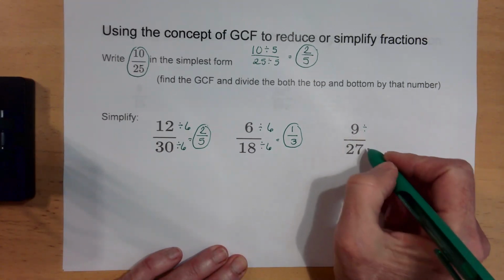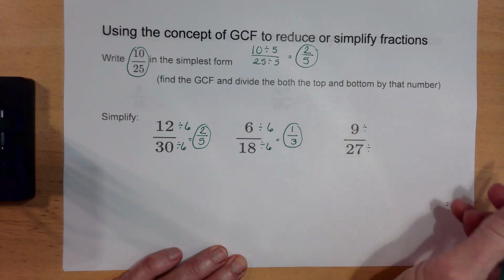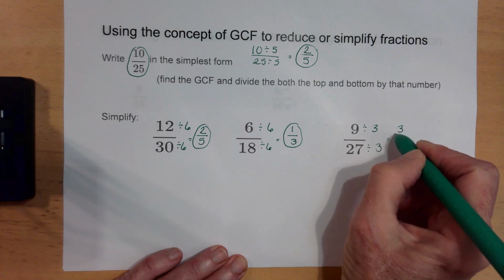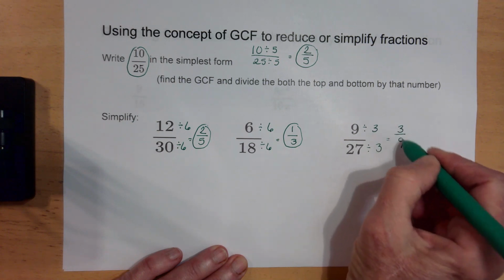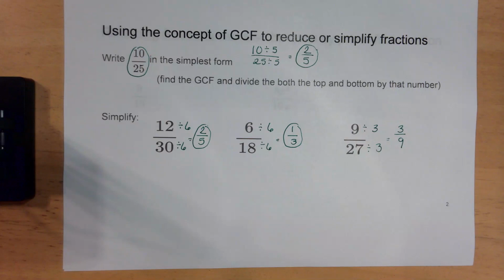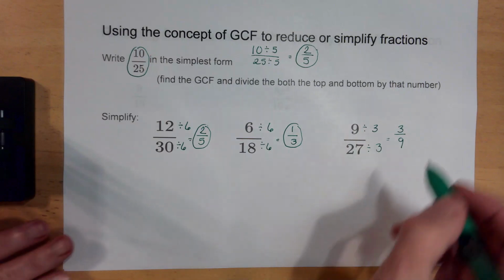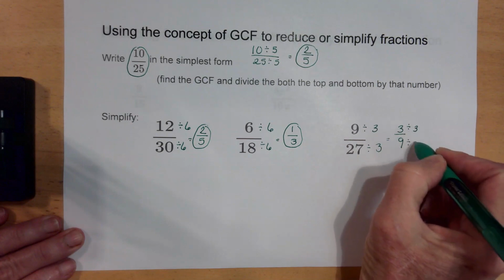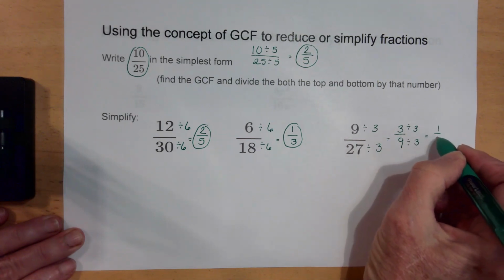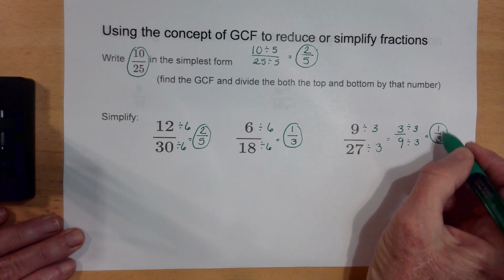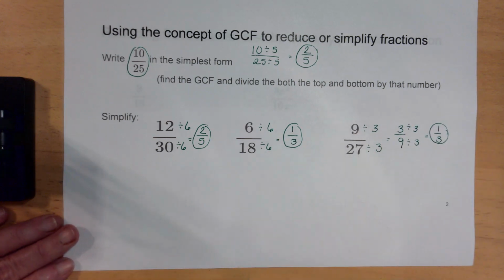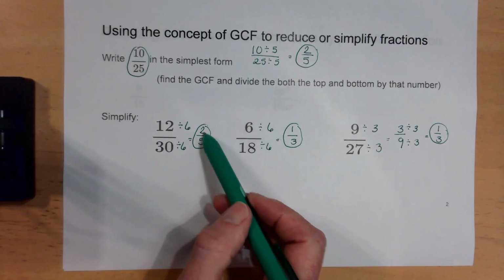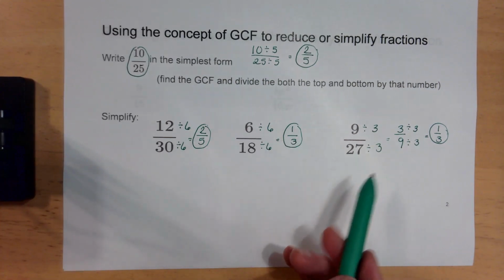9 over 27. Let's say we didn't come up with the greatest common factor. Let's say we came up with just 3. And I end up getting 3 over 9, but then I look at 3 and 9 and I go, I can divide both 3 and 9 by the same number as well. So I'll divide it by 3 again until I get a number that I can't divide the same thing into the top and the bottom. So I go until the greatest common factor between the top and the bottom would be 1.